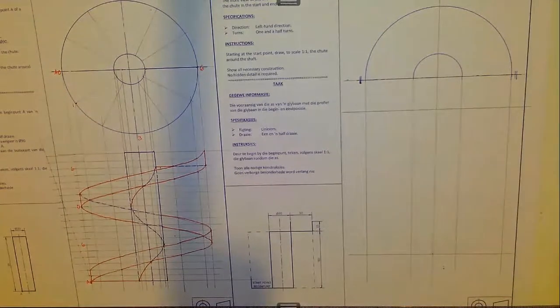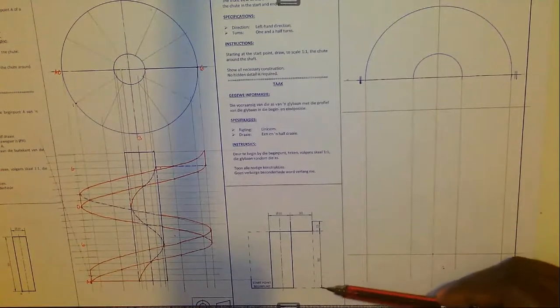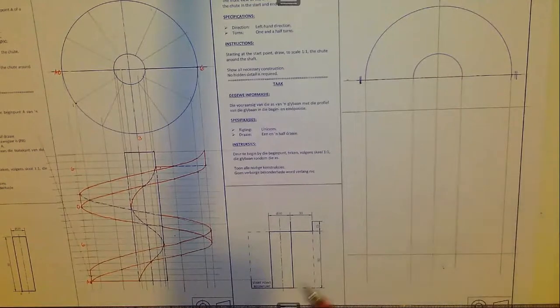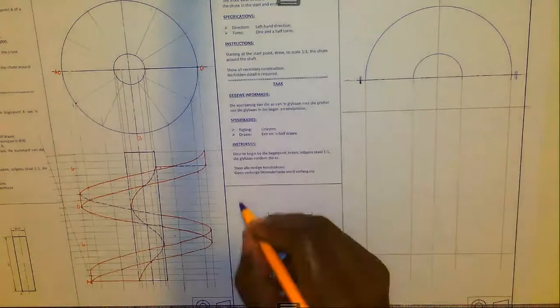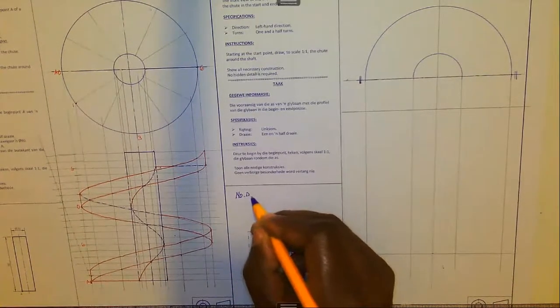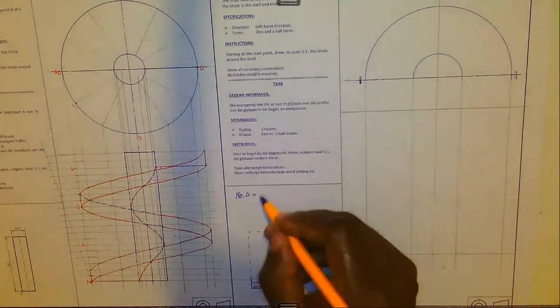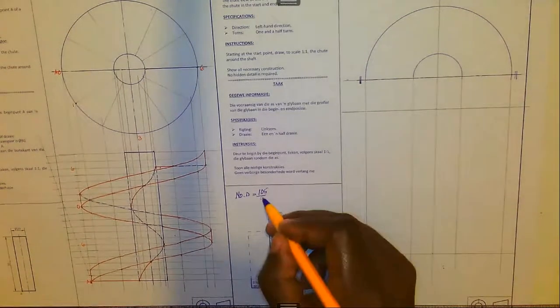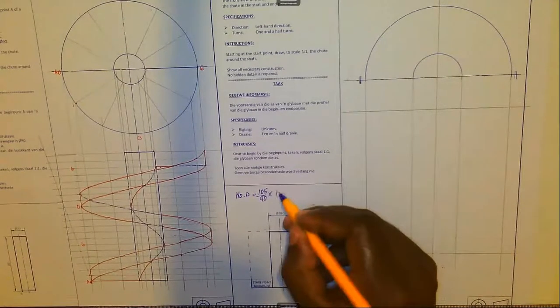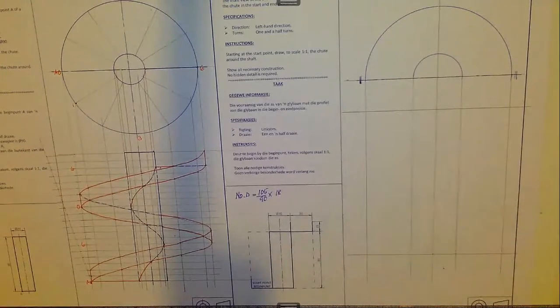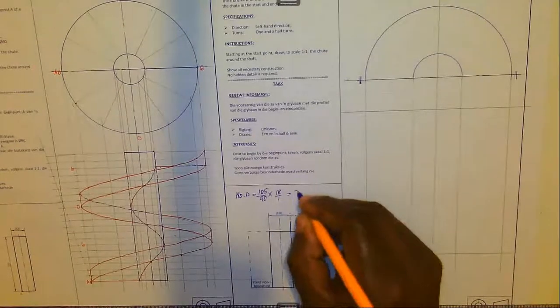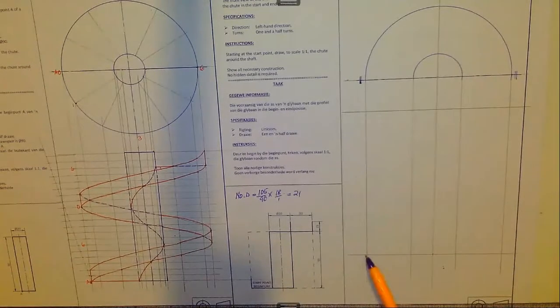Right, like that. Now, the other thing that we need to consider is the number of divisions. Right, we know that 90 would give us 18 divisions. What about 105? So we are going to say number of divisions is equal to 105 divided by 90 multiplied by 18, okay? Right, 105 divided by 90 multiplied by 18 would get 21 divisions, okay? So we want to divide this height from here to there into 21 divisions.